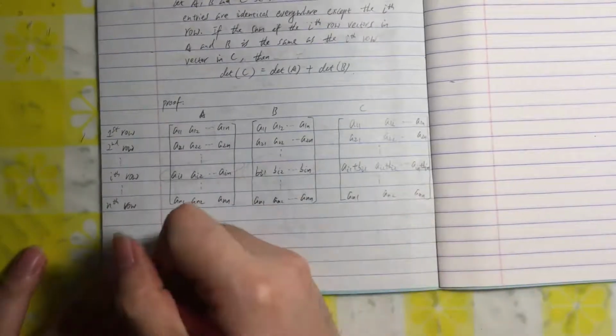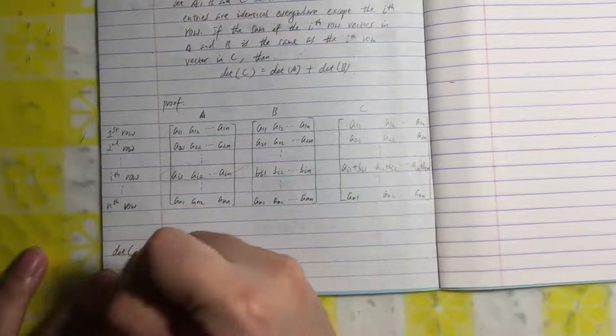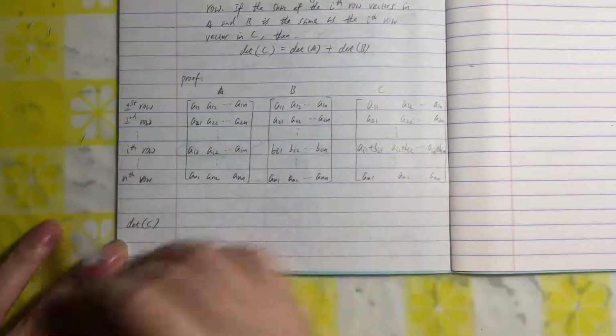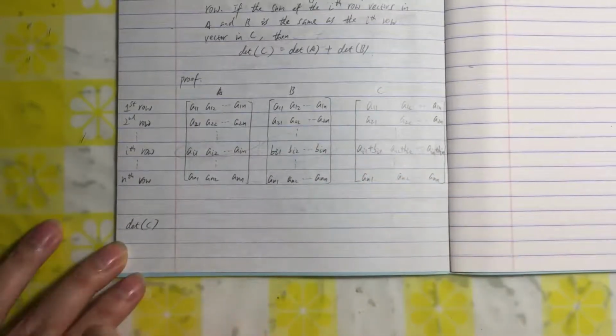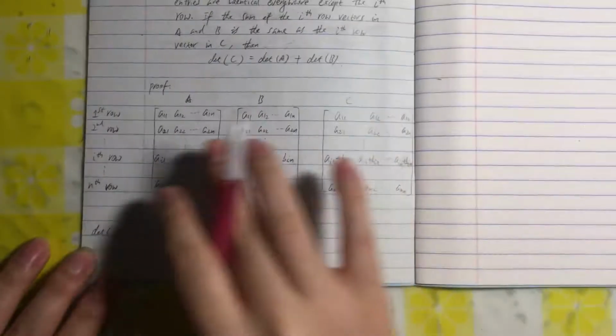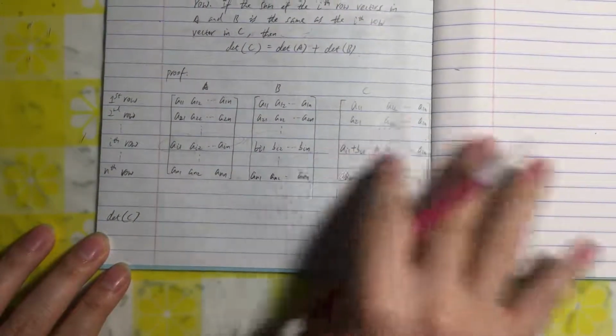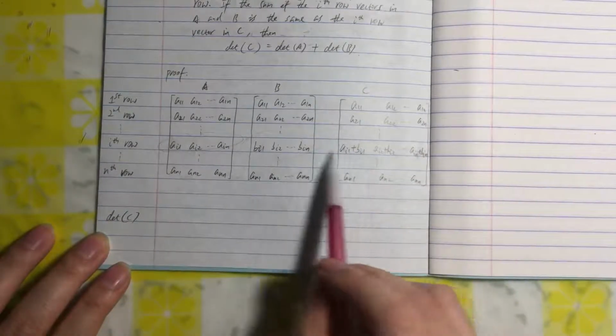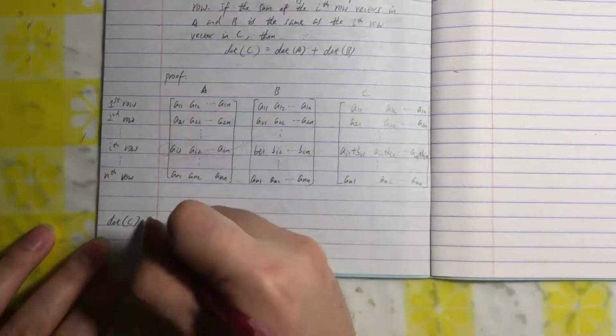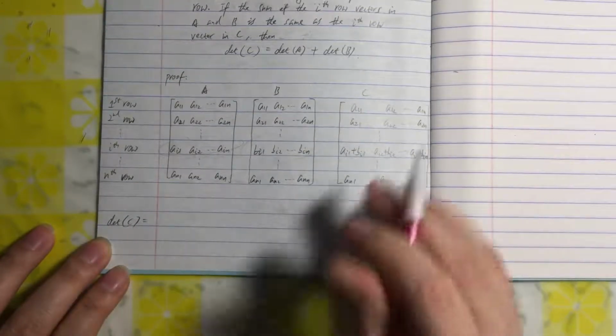What's the determinant of matrix C? For determinant of matrix C, we can find cofactor expansion along any row or any column. Here, let me find the cofactor expansion along the ith row.